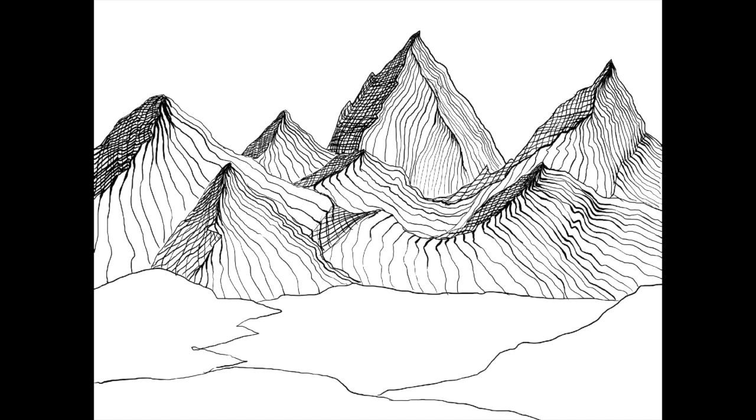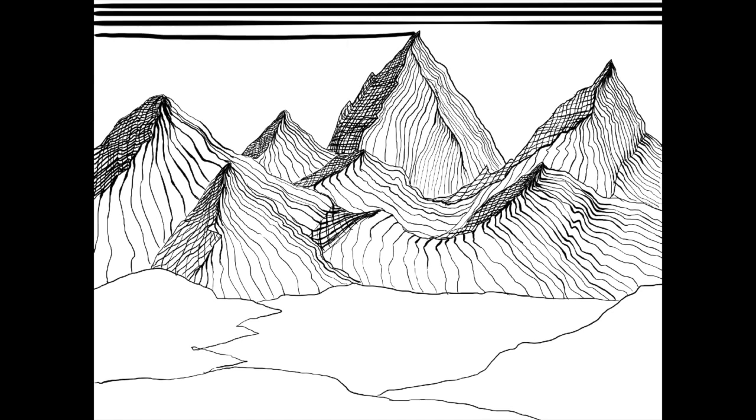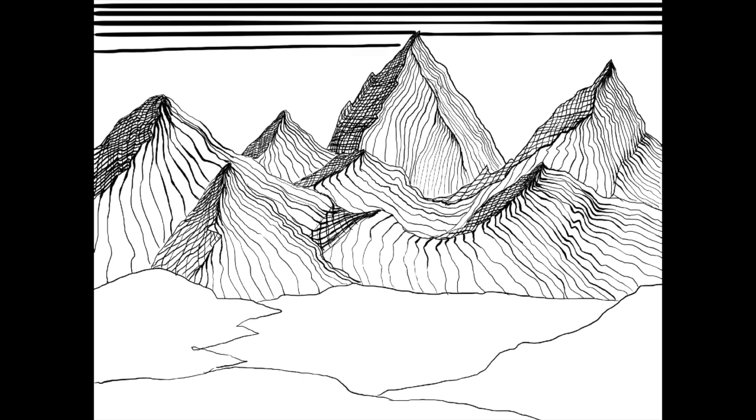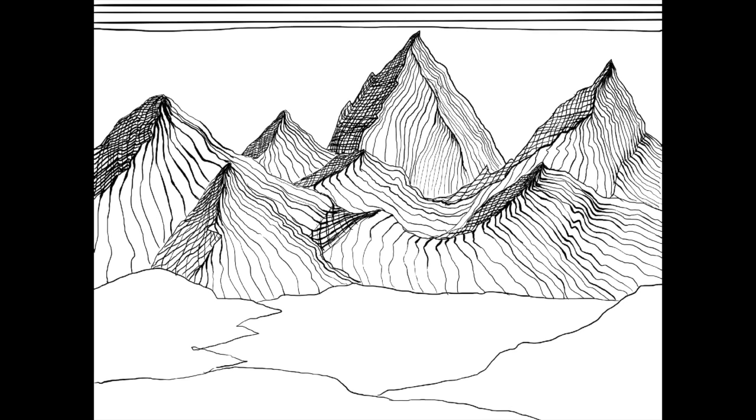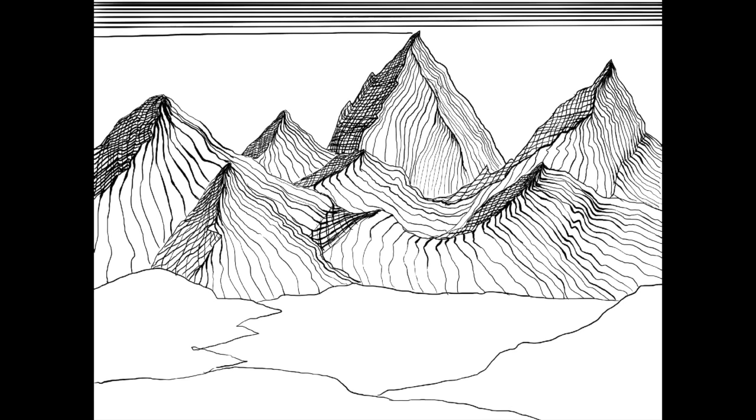Also, I chose to do the left side of the mountains with that cross contour, mainly to help give the illusion that that side is the one getting into shadow here. So I added more lines. Of course, cross contour, the way that I did it, makes it so there are twice as many lines or so as the side with just the regular contour lines.